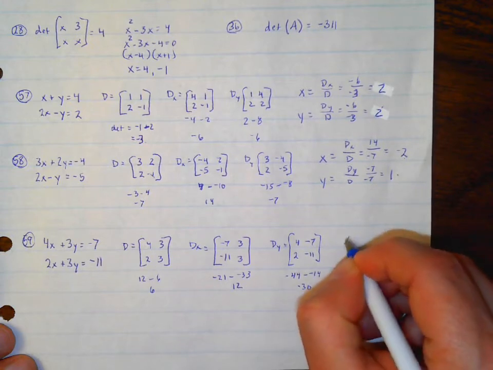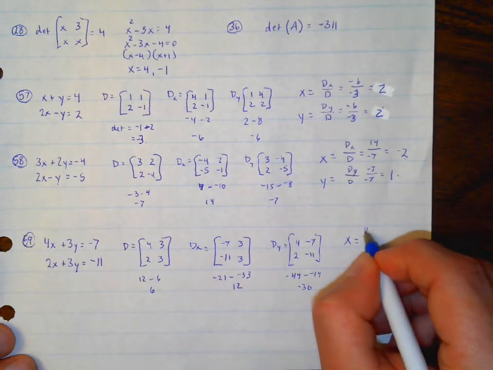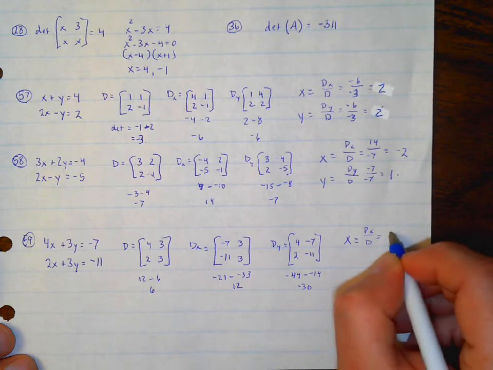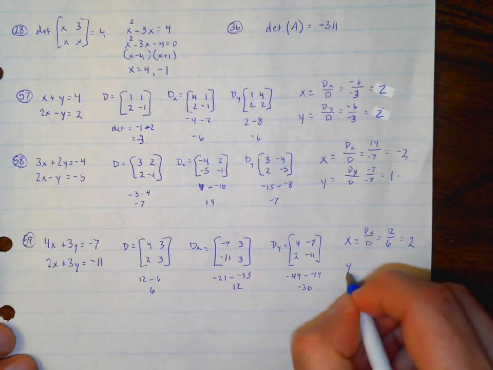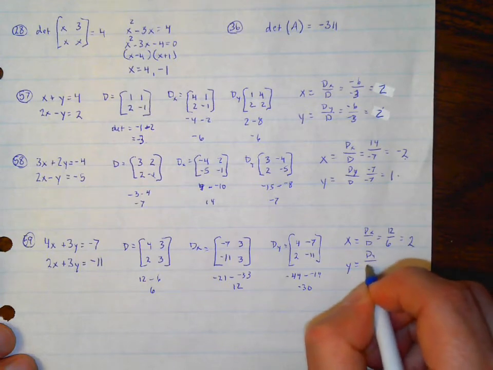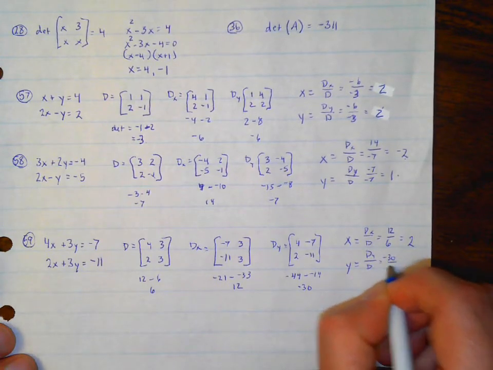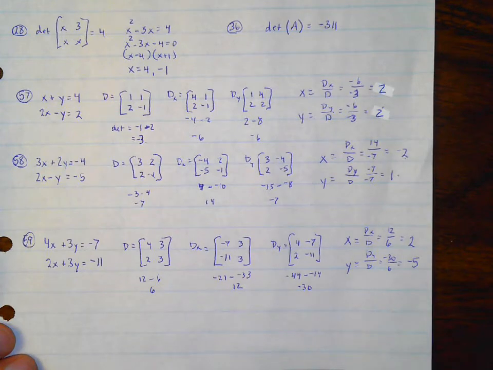So my x variable would be the Dx over the D, which would be 12 over 6, which is 2. My y is the Dy over D, which would be -30 over 6, would be -5. Isn't it neat that there are different ways of how you can solve these systems?